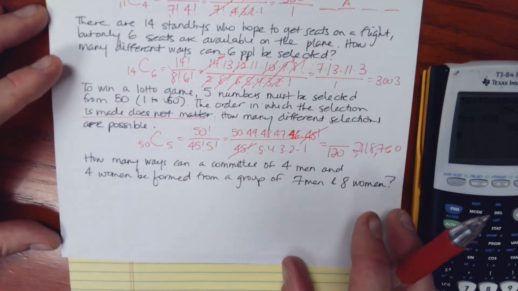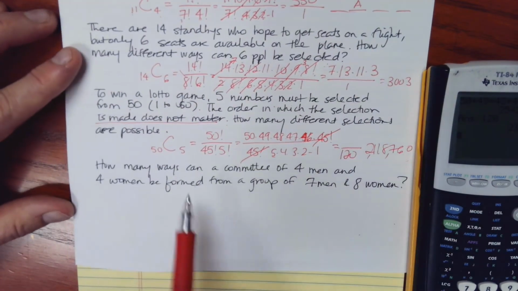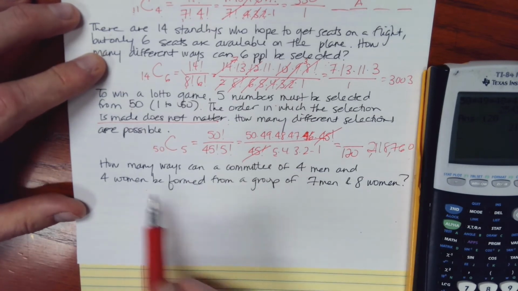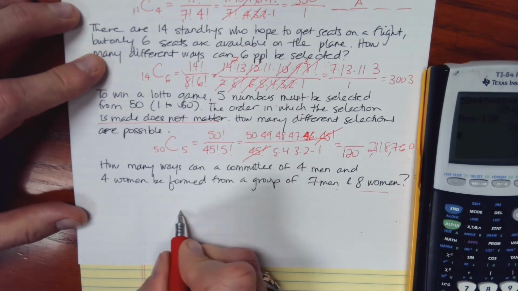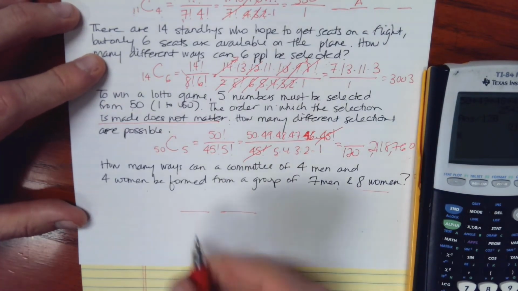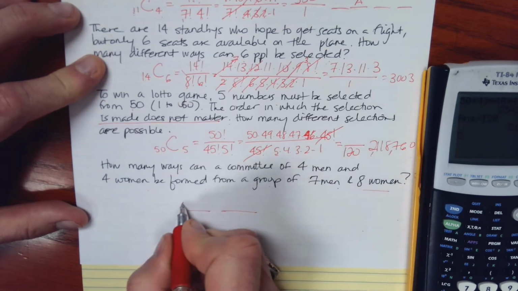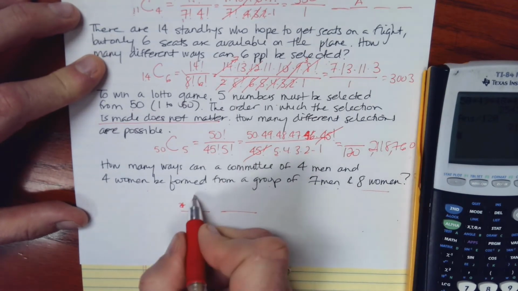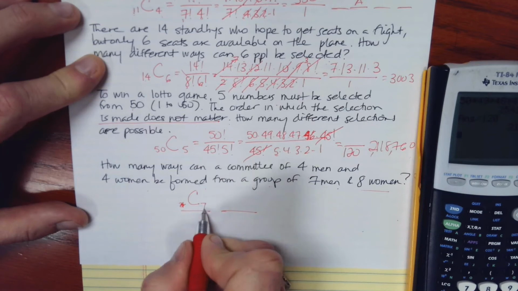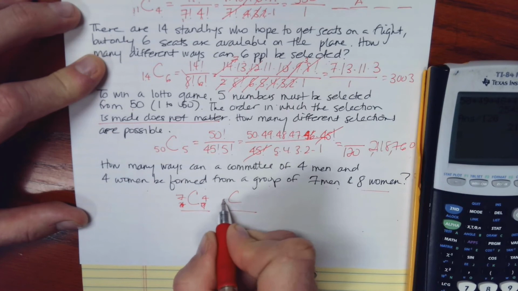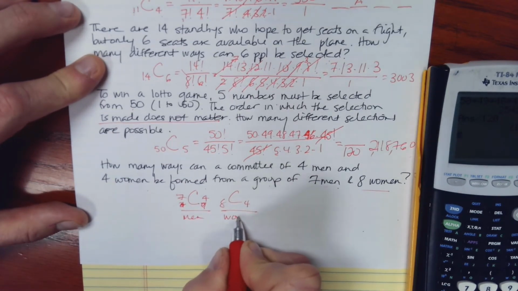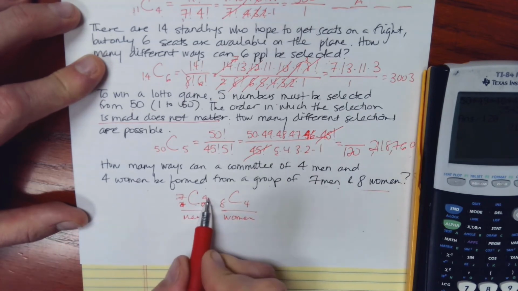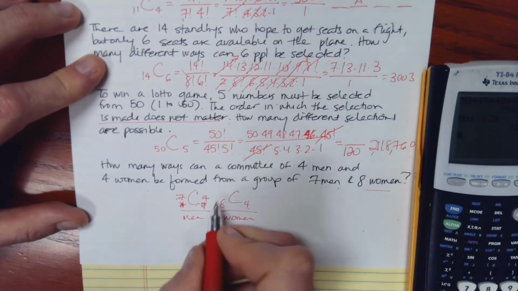Okay, and then let's look at this last example. How many ways can a committee of 4 men and 4 women be formed from a group of 7 men and 7 women? So we're going to have a committee with 2 parts. I'm sorry, I'm writing this wrong. This will be the men, and this will be the women. I have 7 men, but I want to just choose 4. I have 7 women, and I'm going to choose 4.